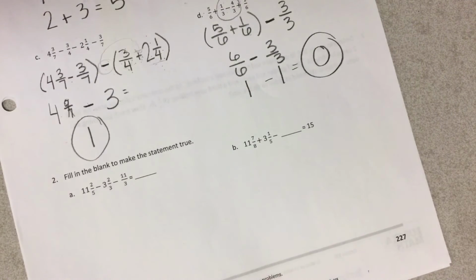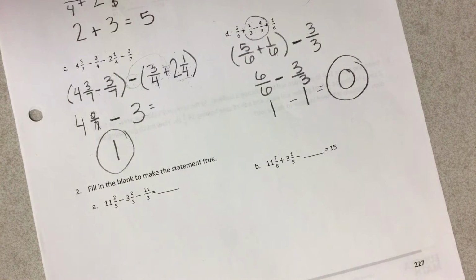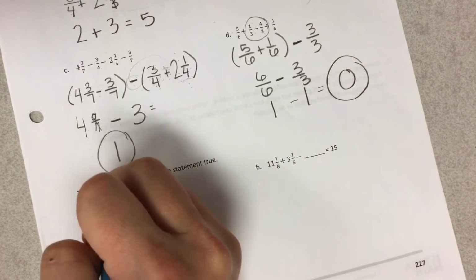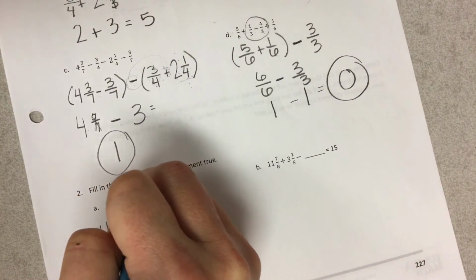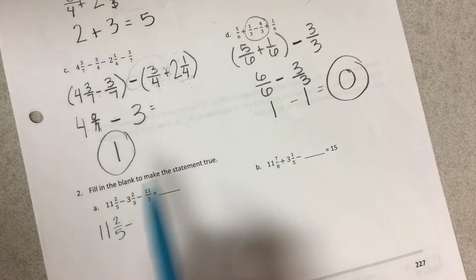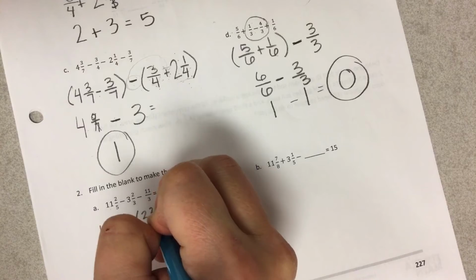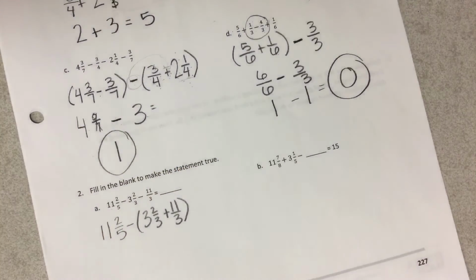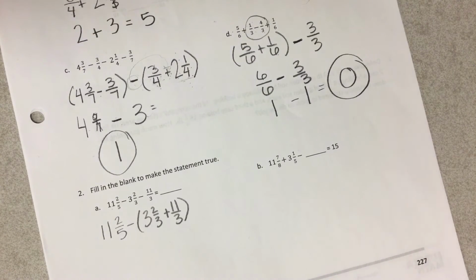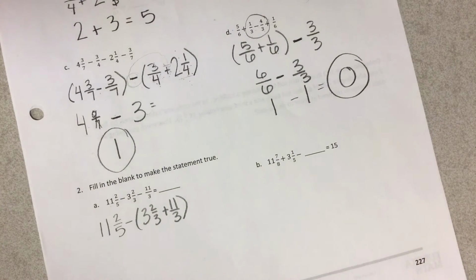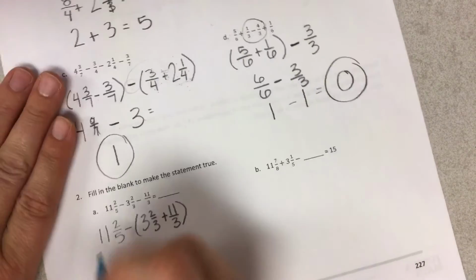All right. So this next one, it says to fill in the missing blank to make the statement true. And this one's pretty simple because all I'm doing is subtracting going across. So I have 11 and 2/5, and I'm going to subtract, let's see here, I've got 3 and 2/3. And what I want to do is I want to add that 11/3. Okay, and the reason why I want to add that 11/3 is because I can't really subtract the 11/3 that way. Okay, and so now I can go ahead and do my work.